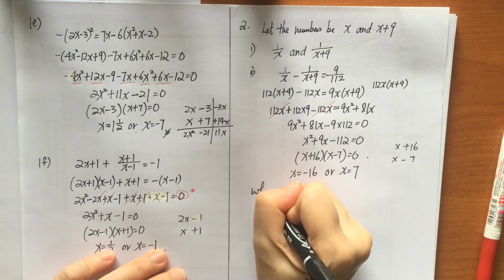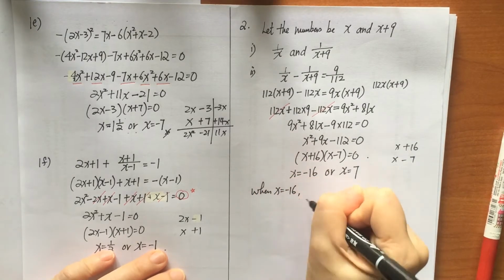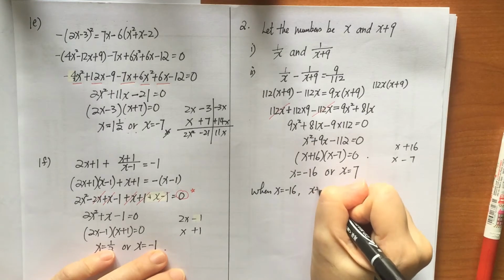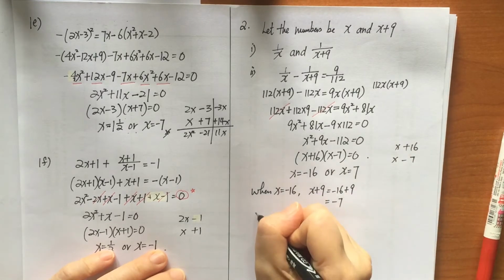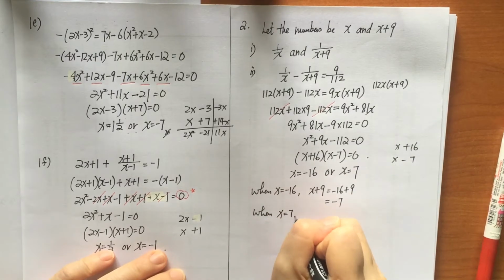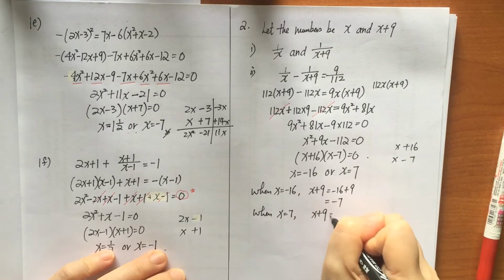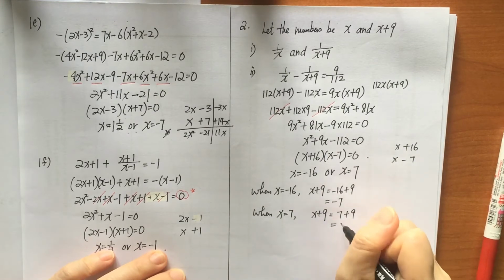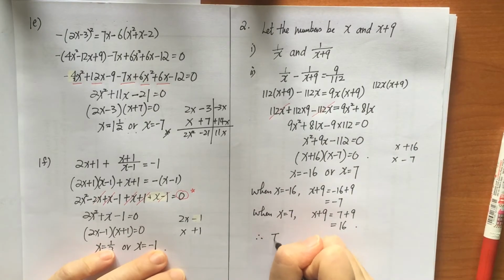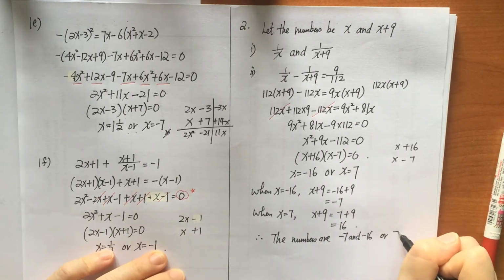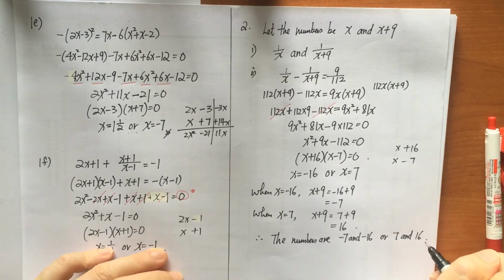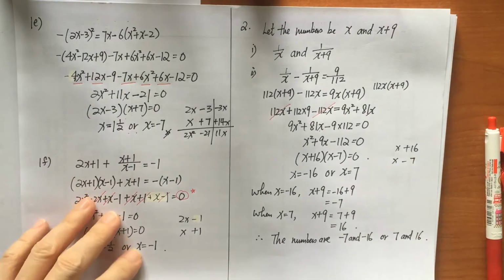So when x is equals to negative 16, my second number will be x plus 9, which is negative 16 plus 9, which means I'm getting negative 7. And when x is equals to 7, I'll have x plus 9, which is 7 plus 9, which is 16. So therefore, the numbers are, okay, negative 7 and negative 16, or 7 and 16. Either both are positive or both are negative.